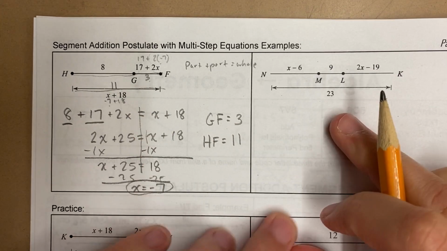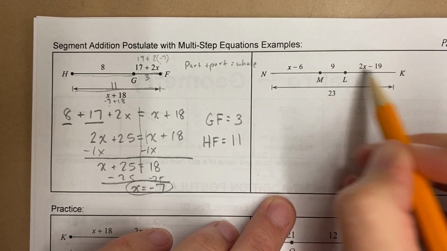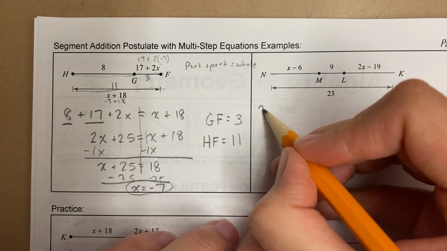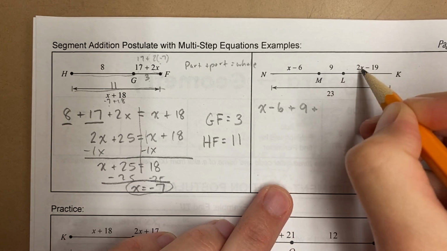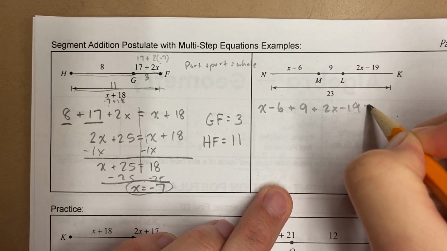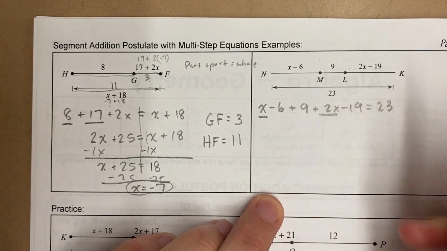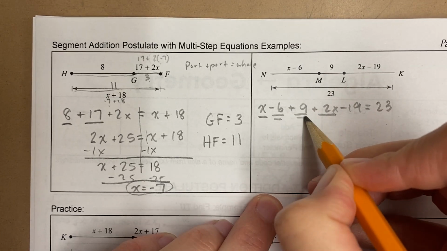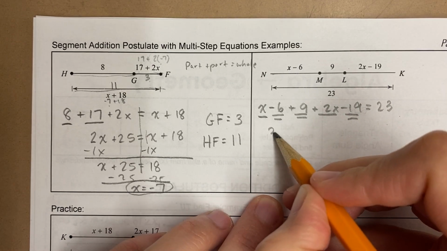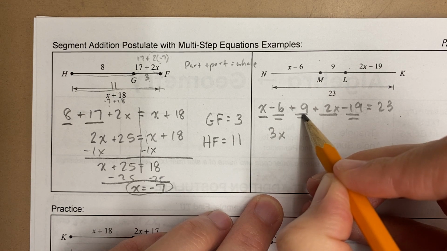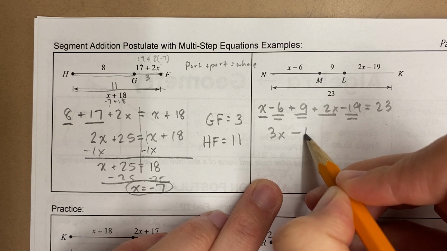Okay, so let's take a look at this one. Look here, I have 3 parts. Part plus part equals whole. Same junk. Let's just set it up. Part plus part plus part equals whole. Let's combine our like terms. Okay, this and this are like terms. I can't combine across the equal sign, right? So x plus 2x, that's 3x. -6 plus 9 is +3. Minus 19, that's -16.